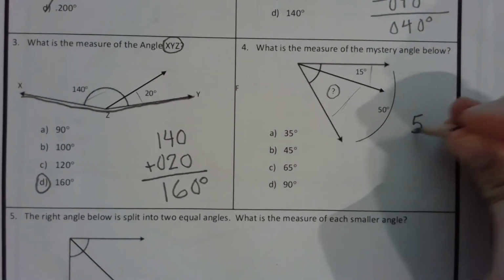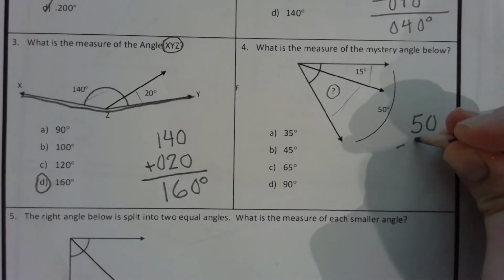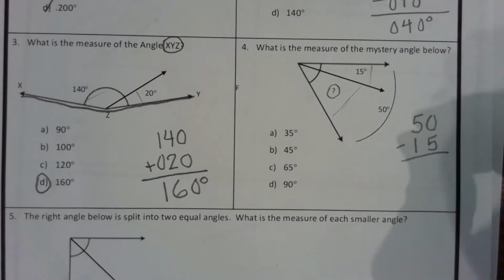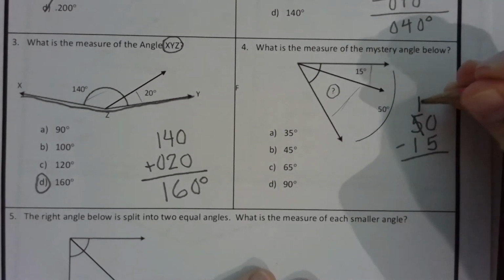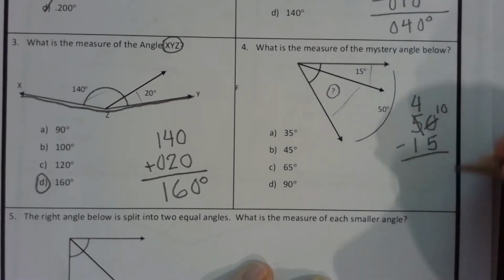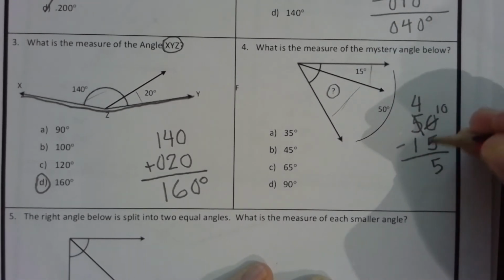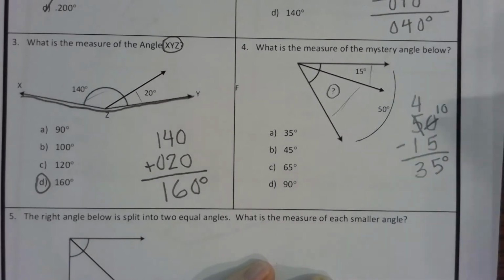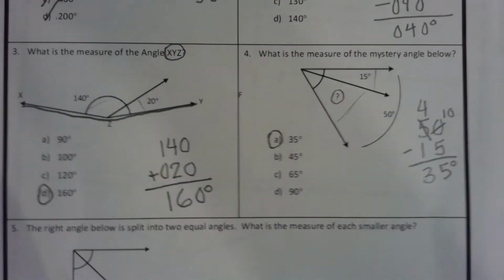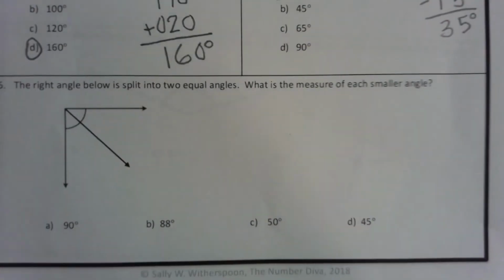So same steps. We're going to do 50 minus 15. Here we have to borrow. We borrow 1 from the tens place and add 10 to the ones place. 10 minus 5 is 5. 4 minus 1 is 3. So we're left with 35 degrees. We match for A.